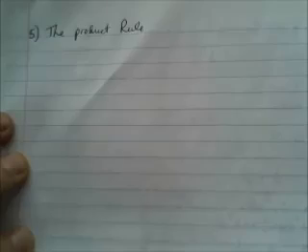So this product rule is the most complicated rule that we've encountered so far. And it goes like this.